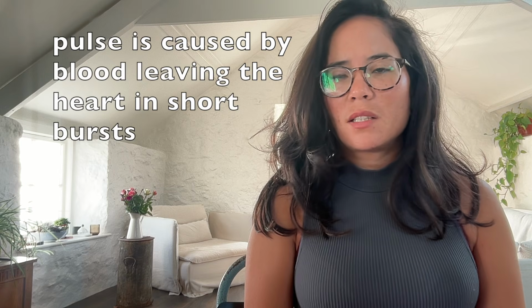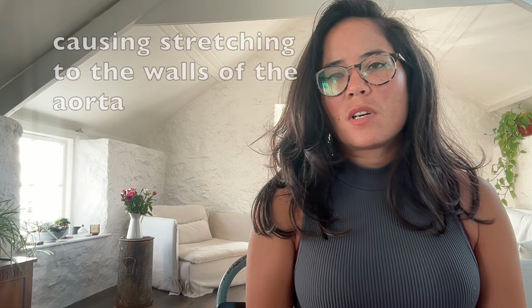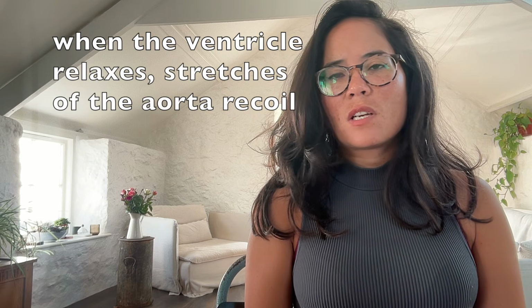How is the pulse rate created? Remember I said the pulse rate is the same as the heart rate. Well, blood leaves the heart in short bursts, causing the stretching of the wall of the aorta. When the ventricle relaxes, the stretched walls of the aorta recoil, which increases the pressure within the aorta.